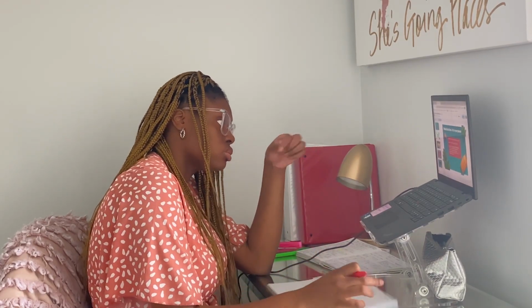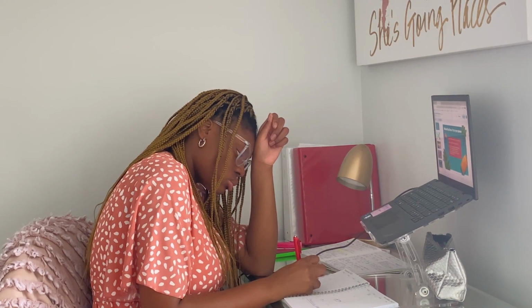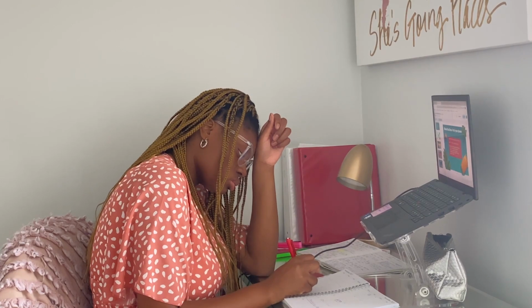Batch planning may look different for you. It may be 10 lessons, it may be 20, 15, however much you can do in one sitting and one amount of time, just to go ahead and knock it out. But make sure you are hitting everything that your school is asking you to hit, like all the objectives and everything that your school wants you to have in your lessons.